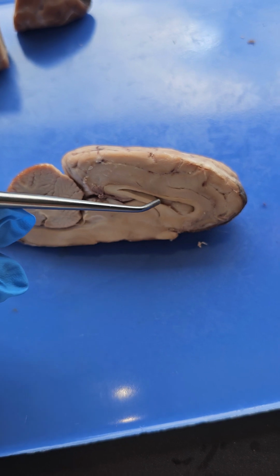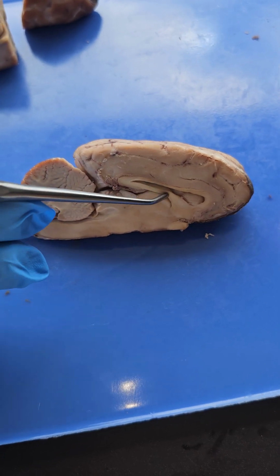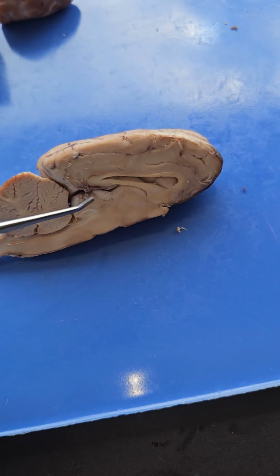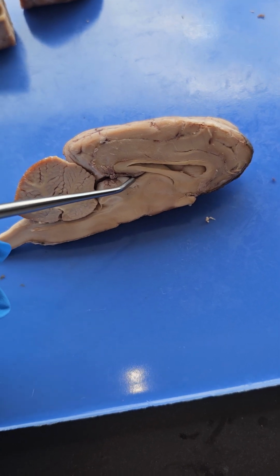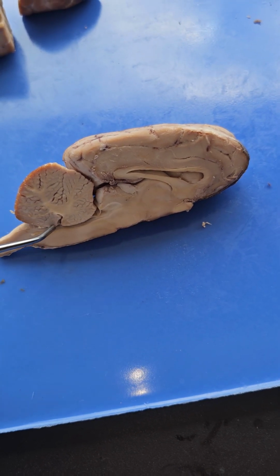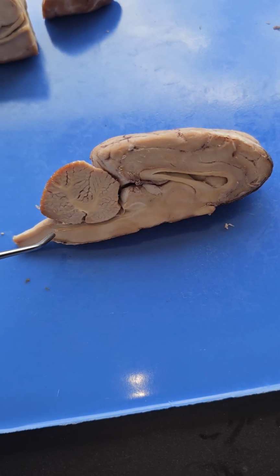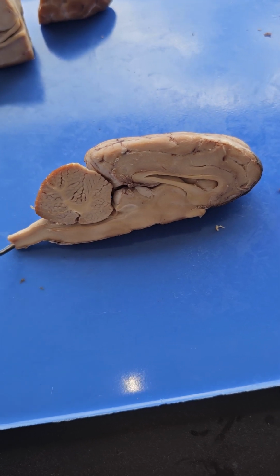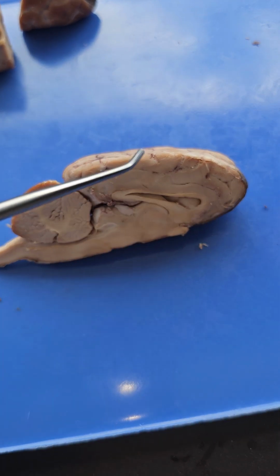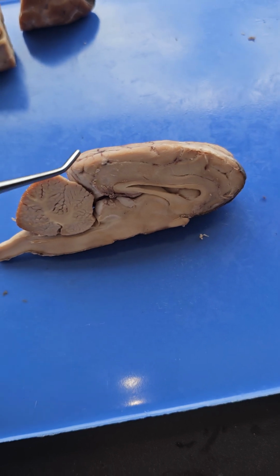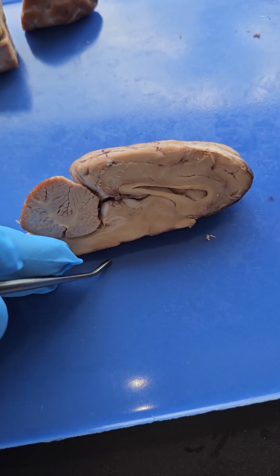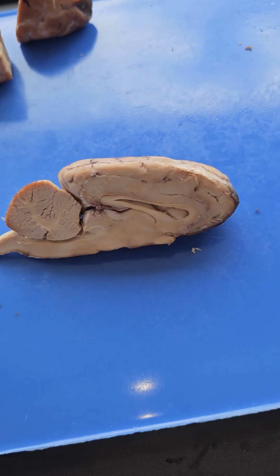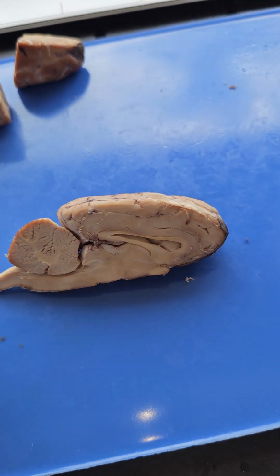Here now on the inside of the brain, we have the lateral ventricles, right in here. We have the third ventricle, right in this area, and the fourth ventricle, right in here, which leads into the central canal of the spinal cord. Inside the ventricles is the choroid plexus, which produces CSF to fill the ventricles to help protect the brain.